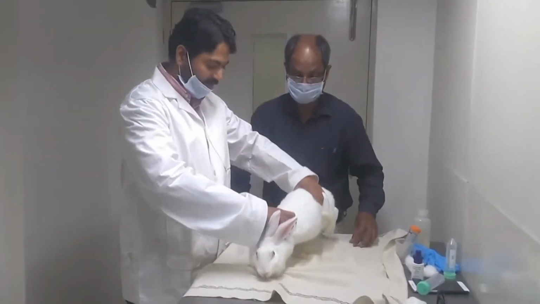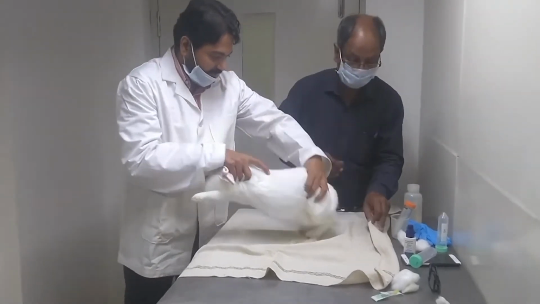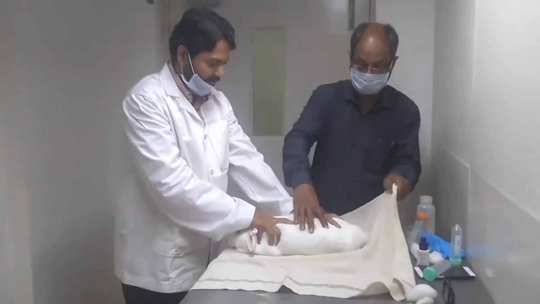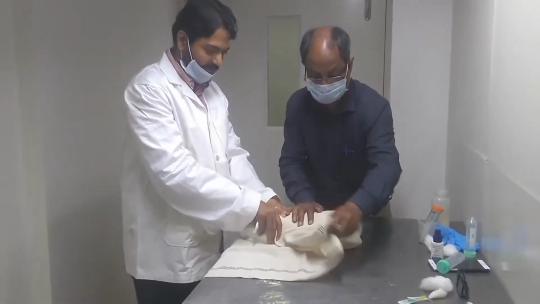Now we will restrain the animal on this cloth. We will keep the animal relaxed on this cloth and we will restrain it.